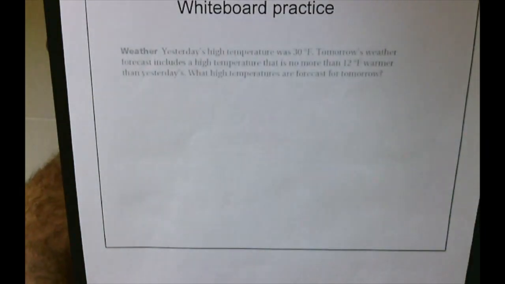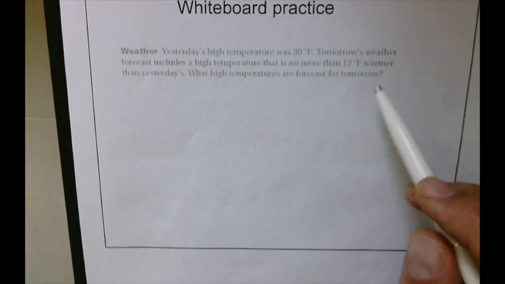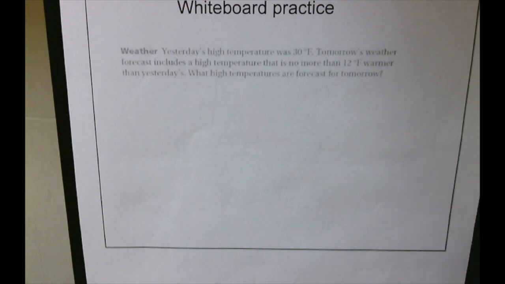Weather. Yesterday, the high temperature was 30 degrees Fahrenheit. Tomorrow's weather forecast includes a high temperature that is no more than 12 degrees Fahrenheit warmer than yesterday. What high temperatures are forecast for tomorrow?